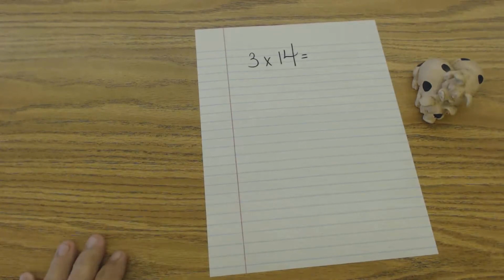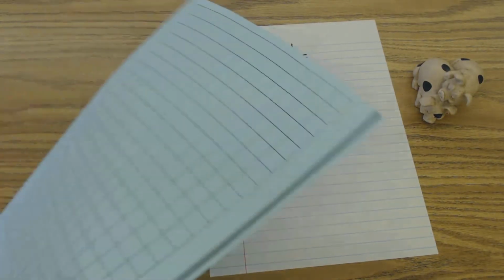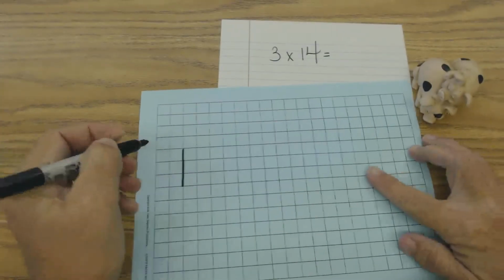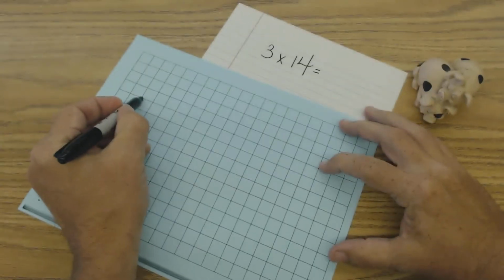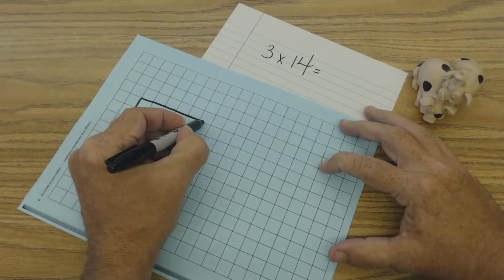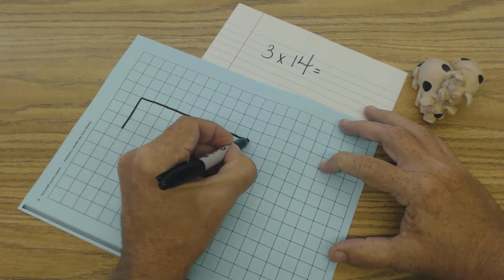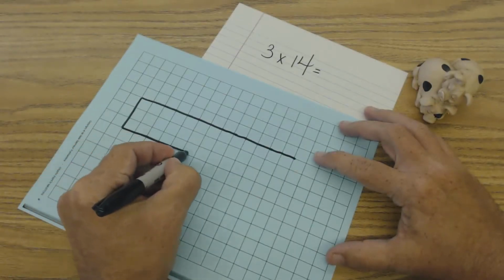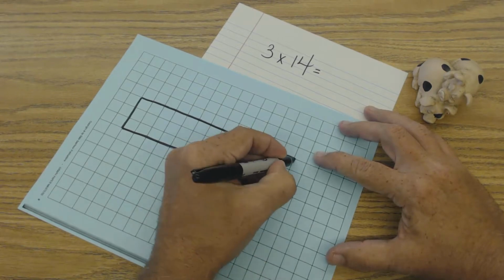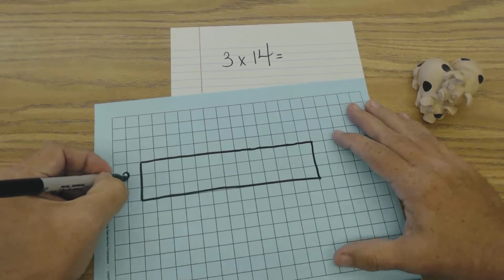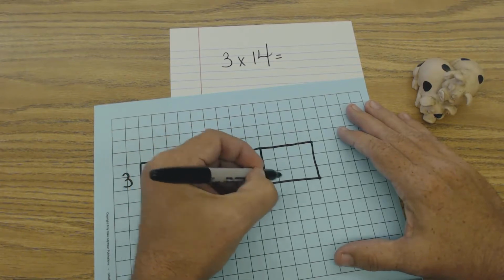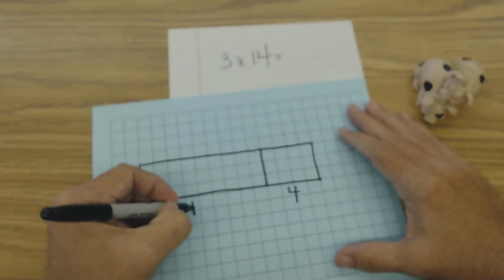Once again, 3 times 14, the way we're doing this evening. 1, 2, 3, and then 14 across: 1, 2, 3, 4, 5, 6, 7, 8, 9, 10, 11, 12, 13, 14. Square off the rectangle. 3, and then 1, 2, 3, 4. This is 4, and this will be 10.